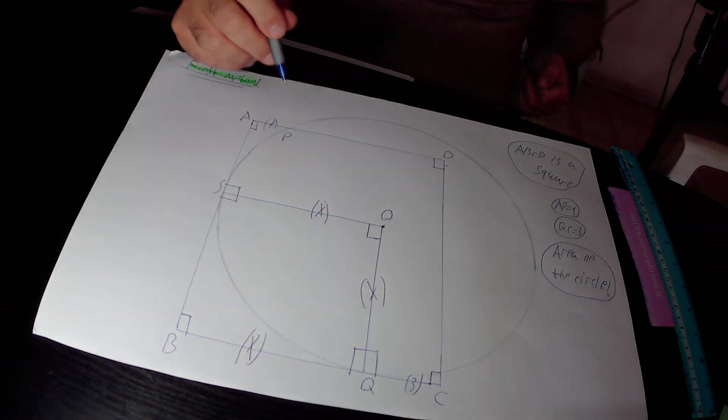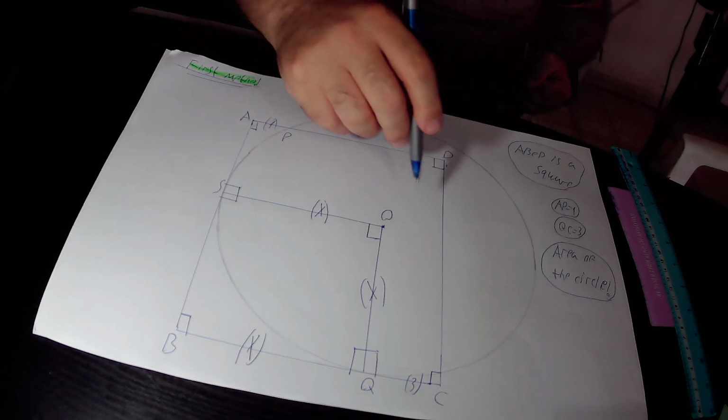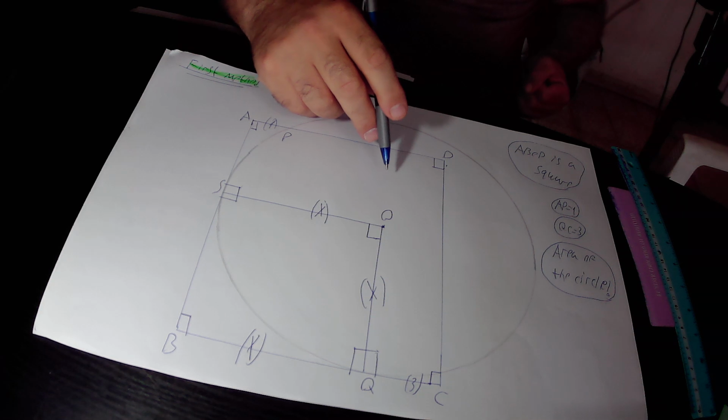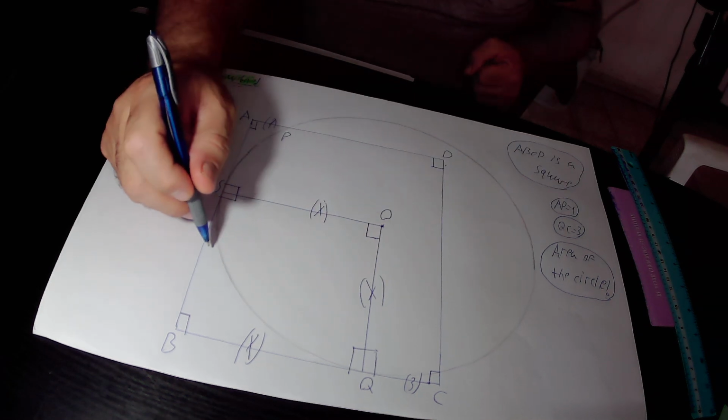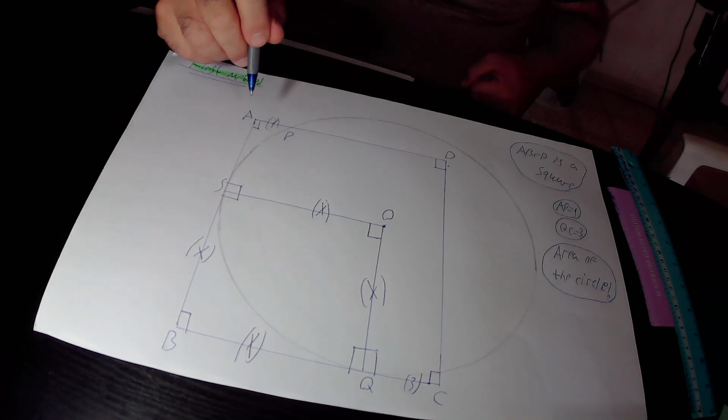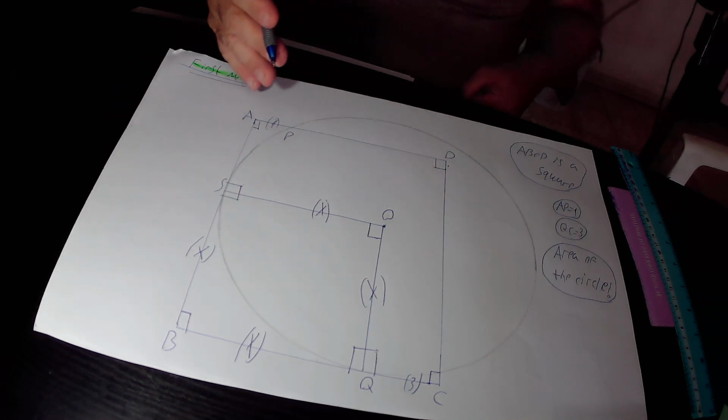Likewise, according to the same rule, in the same rectangle SOQB, side OQ must be equal to the opposite side SB. But OQ is x, therefore SB must also be x units in length. So we find that quadrilateral SOQB is not just a rectangle but a square. Why?